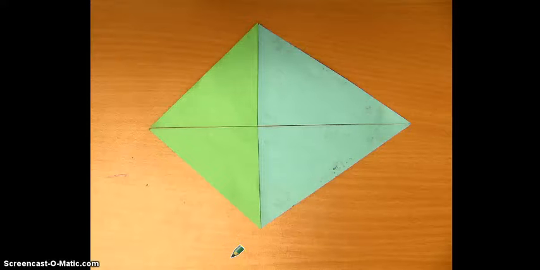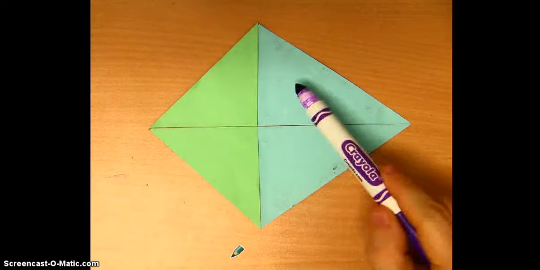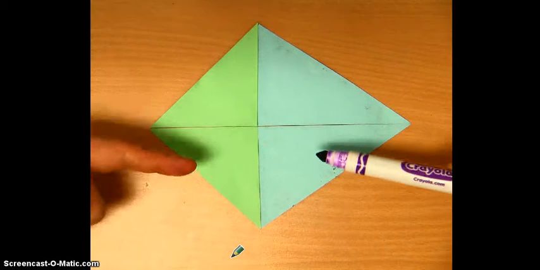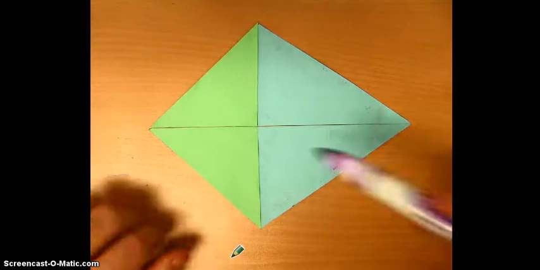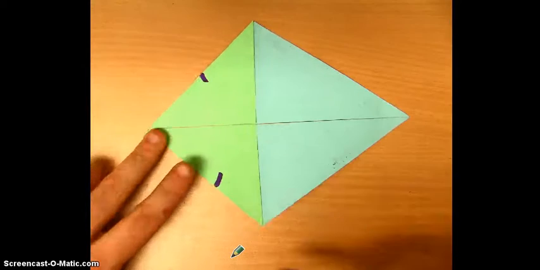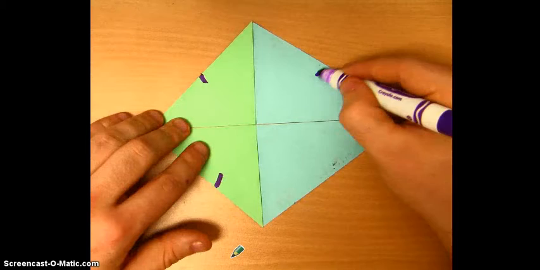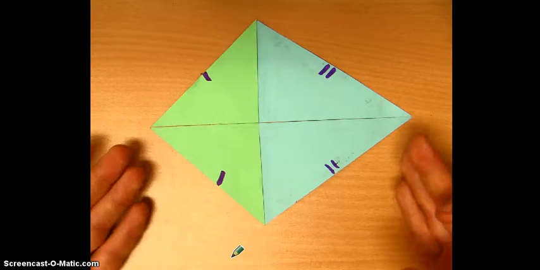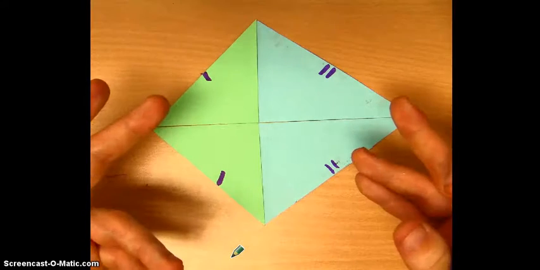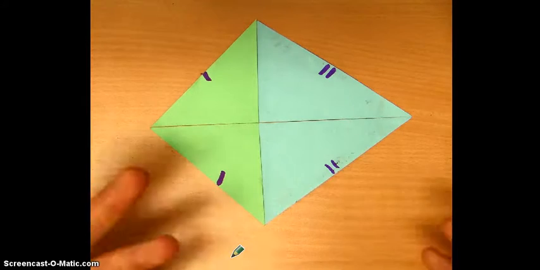Now a kite is made up of two right triangles that have been reflected over this line of symmetry right here. Now what does that do for us? Well, it means that these two sides will be congruent because that's a reflection. And it also means that these sides will be congruent because that's a reflection, but they won't be congruent to each other because, again, a kite doesn't have all congruent sides. That would be a rhombus.